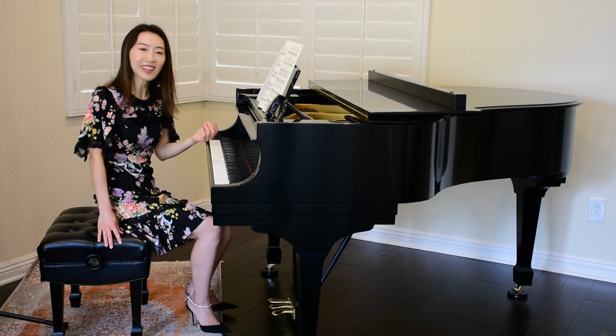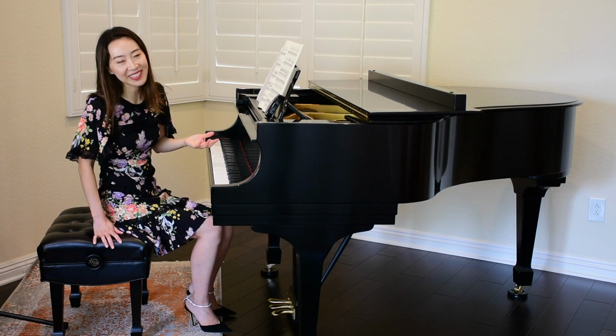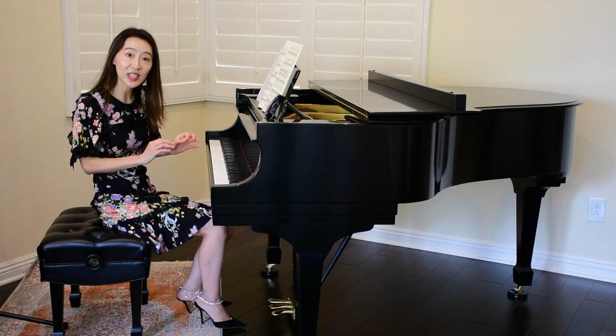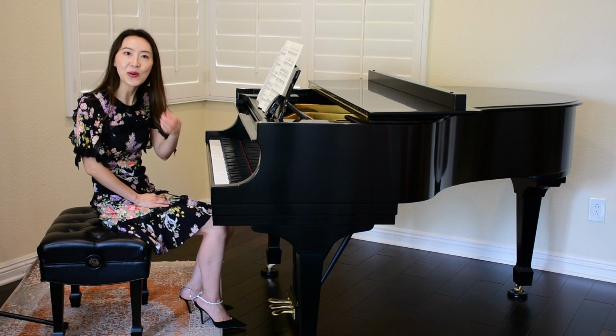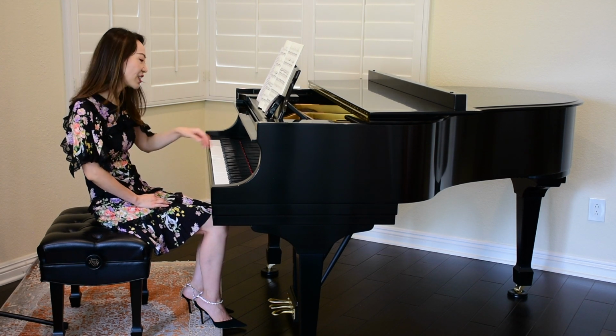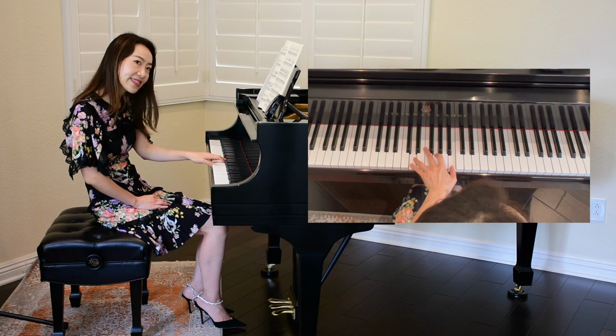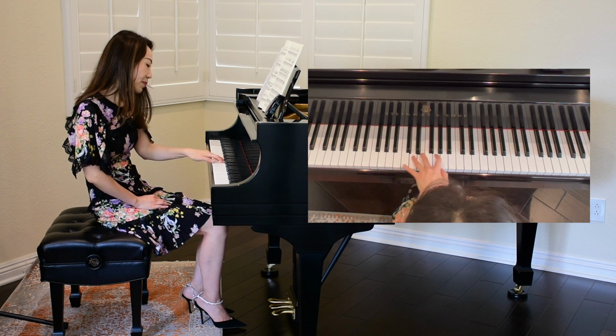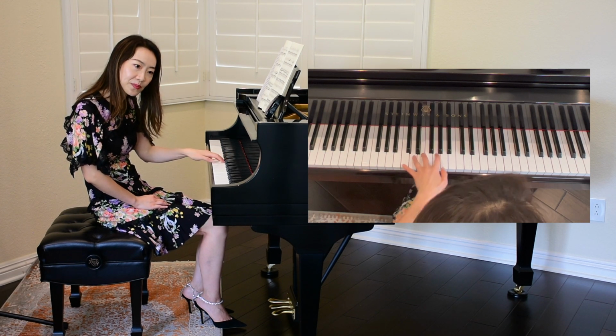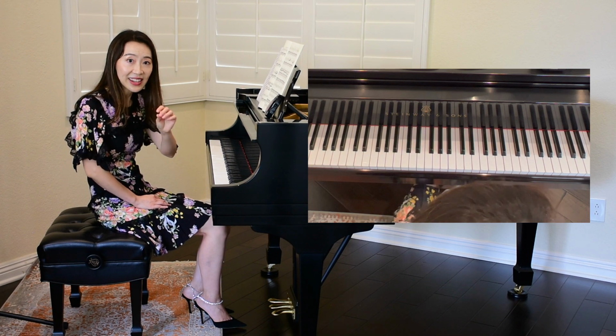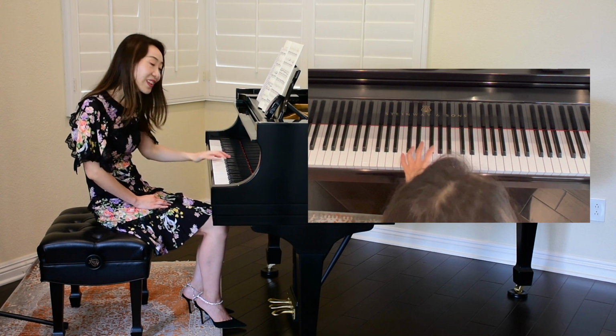I must say, this is not as easy as it looks. So you should start from a slow tempo, get good control and consistency of your touch, especially the thumb. No accent here. See this one? Be careful with your thumb. Instead, put your emphasis on the longer notes.